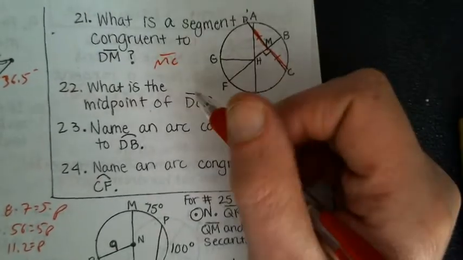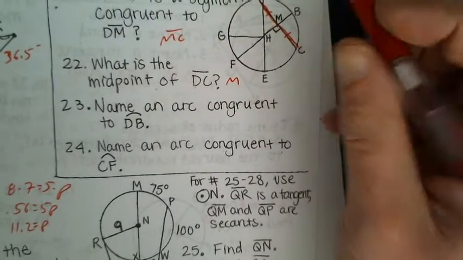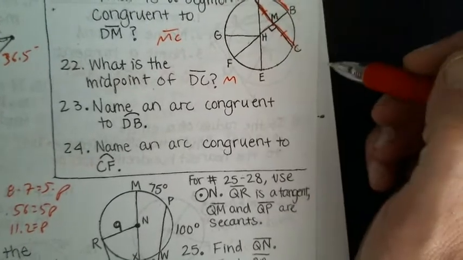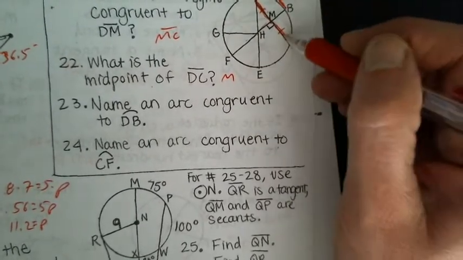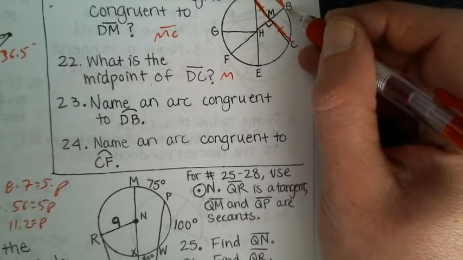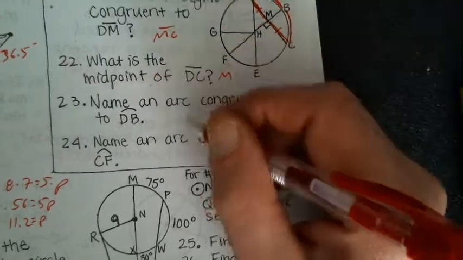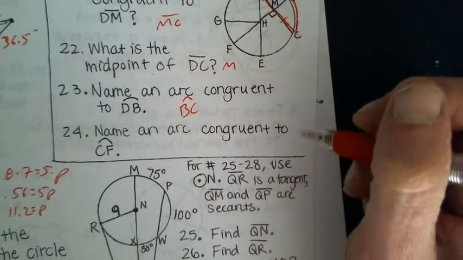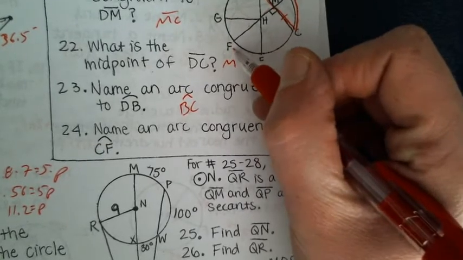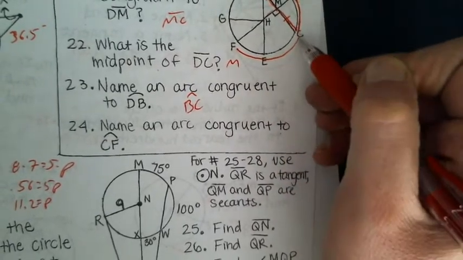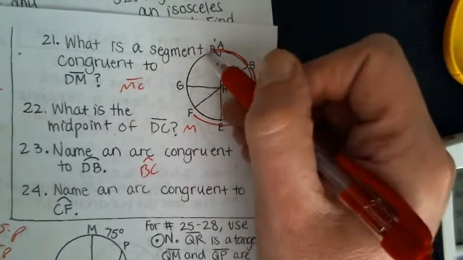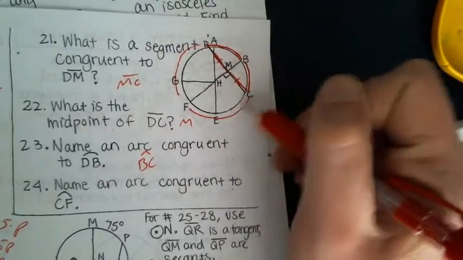when this is perpendicular. An arc congruent to DB. There's that one there. If these are split in half, then these are split in half. That would be BC. An arc congruent to CF. Well, this and this made 180, then if this and this make 180, then this and this make 180. So all of this will be congruent to FC, this is AF.